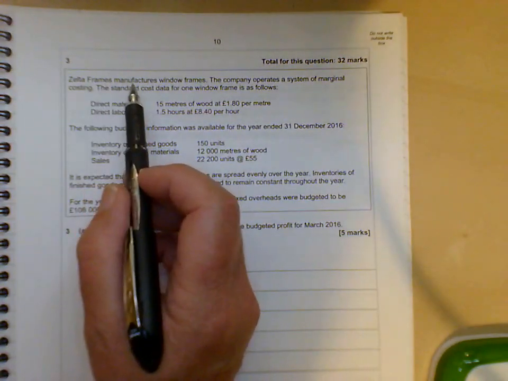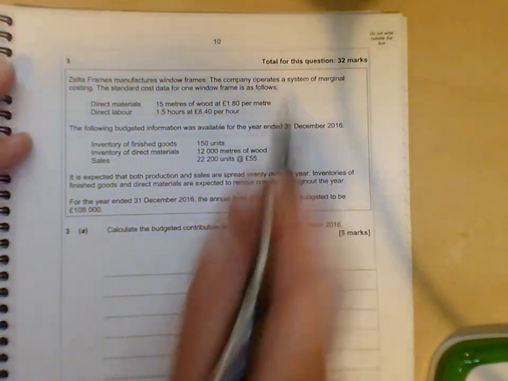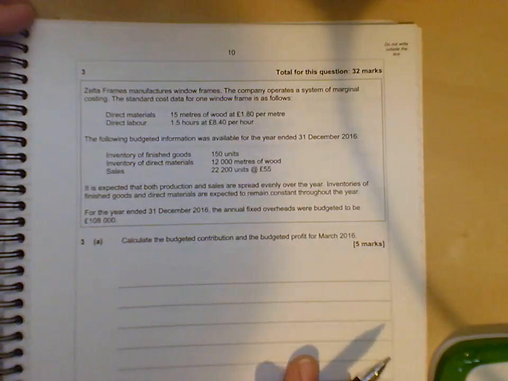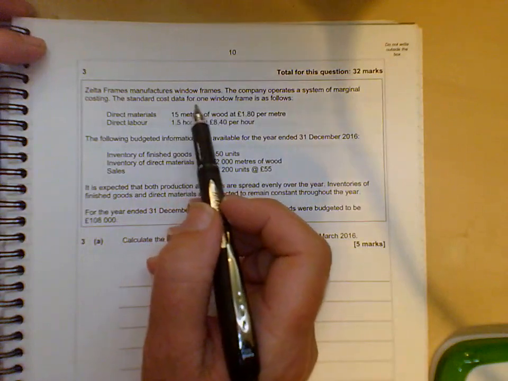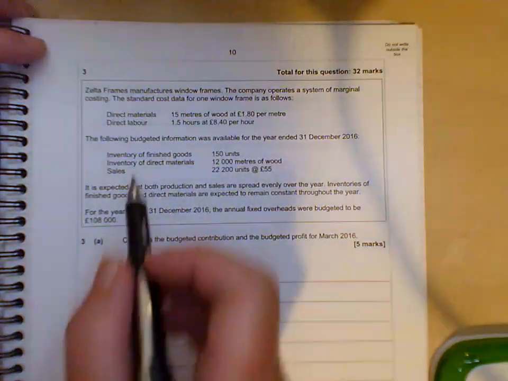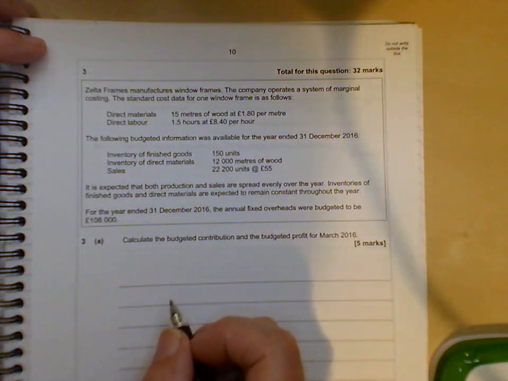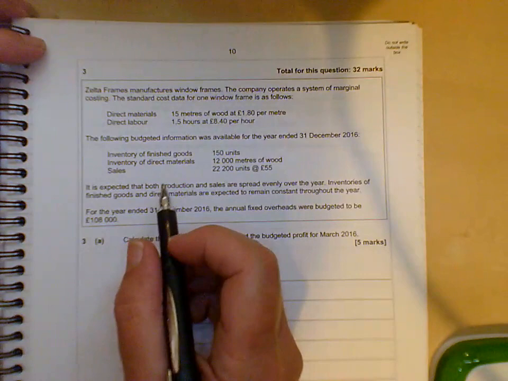So Zelta Frames manufactures window frames. The company operates a system of marginal costing. So remember, that's all going to be about contribution. And the standard cost data for one window frame is as follows. I apologise, it's a bit dark this evening, and I have put the link to this paper, so you should be able to get a copy of the question if it's not completely clear.